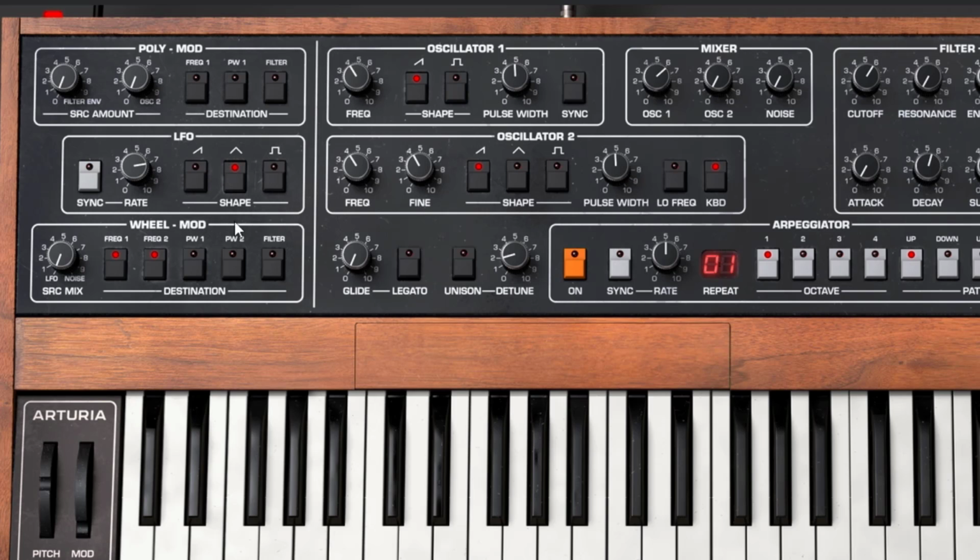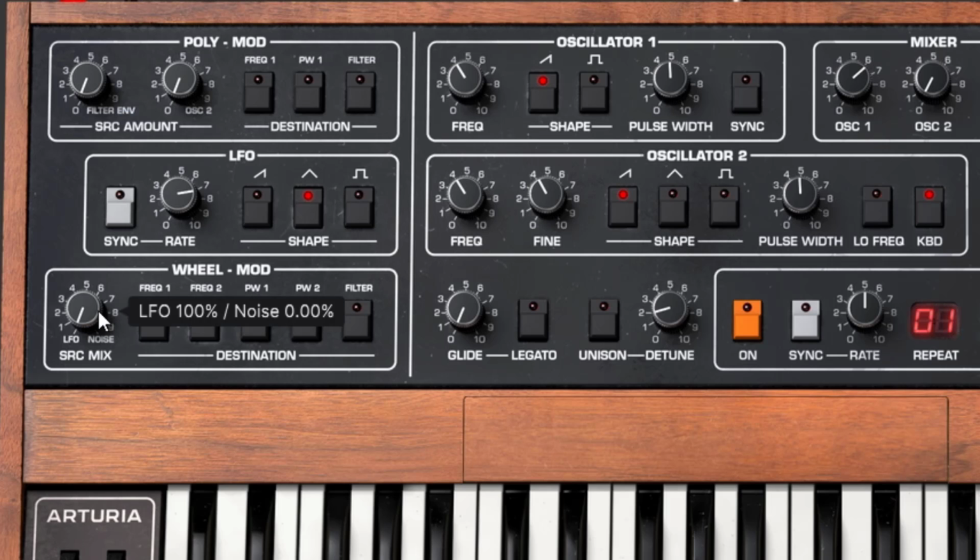How this works is that you need to enable the modulation with your mod wheel. That's why it says wheel and then mod. And right here in this knob, it says LFO or noise. So you can use this LFO as a modulation source, or you can use noise, or a combination. I'm going to show you in a minute. I'm going to go all the way to LFO, and I'm going to turn everything off.